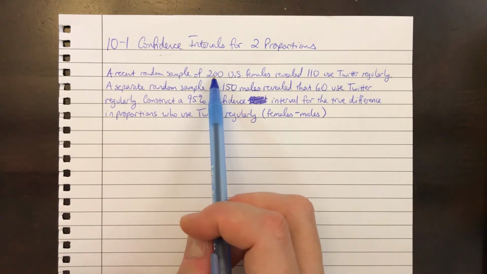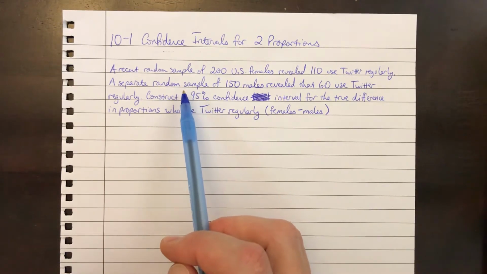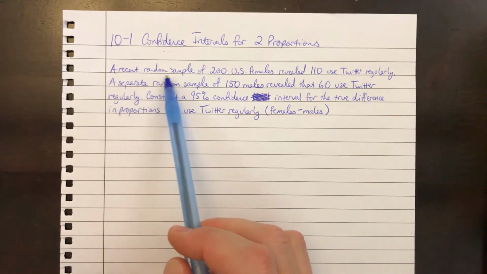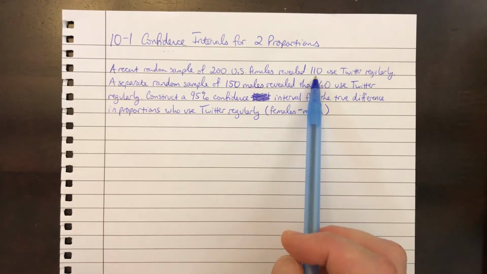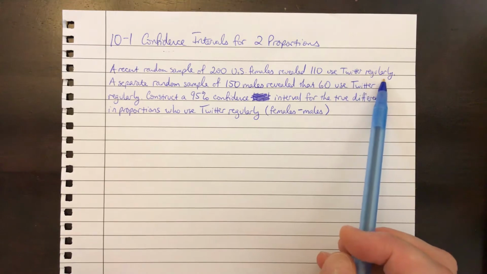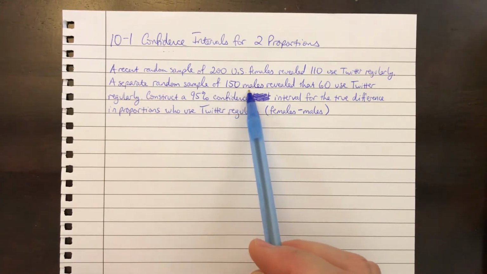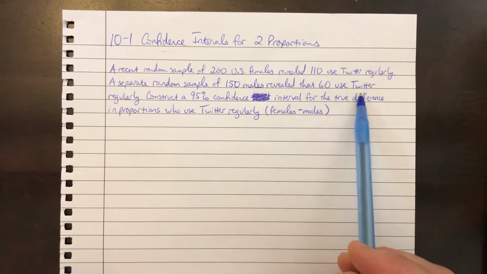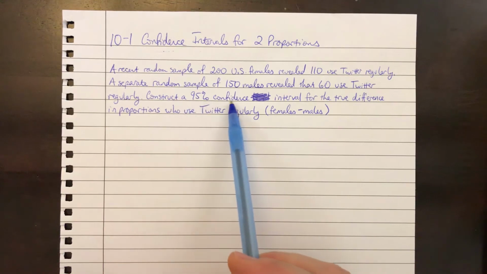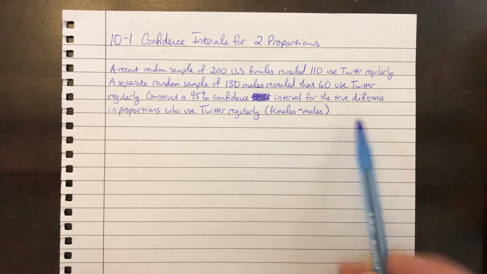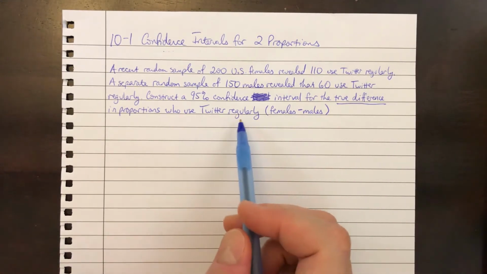All right, so here's the problem that we're going to look at, and I got this from the StatsMedic website. A recent random sample of 200 US females revealed 110 used Twitter regularly. A separate random sample of 150 males revealed that 60 used Twitter regularly. Construct a 95% confidence interval for the true difference in proportions who use Twitter regularly.